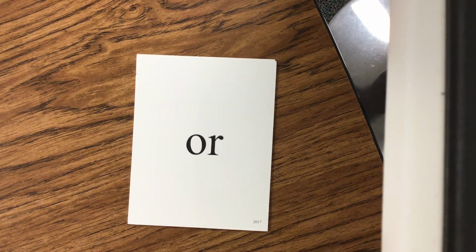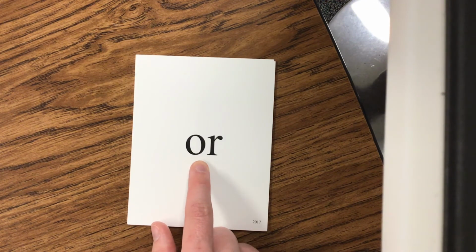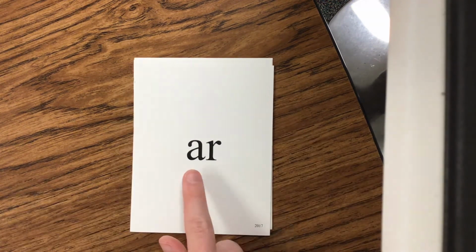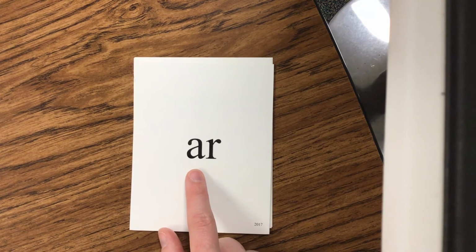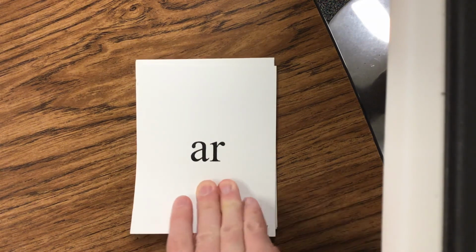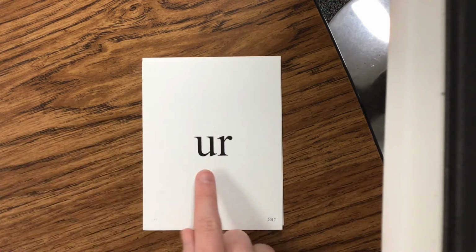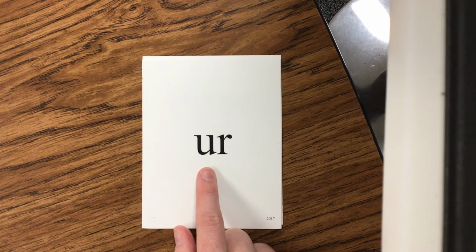OR says or, like corn. AR says ar, like car. IR says ir, like bird. And UR says ur, like church, or burn.